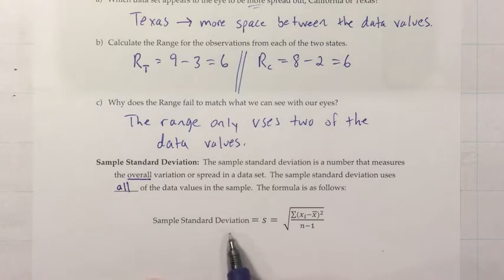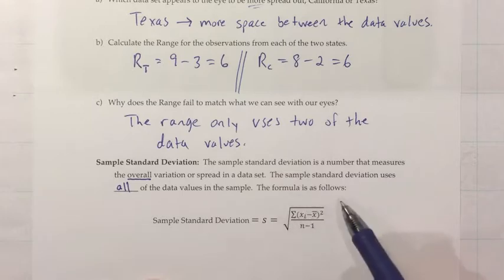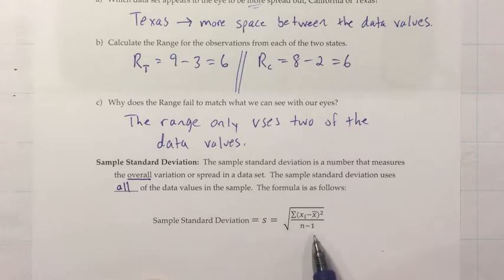It says the sample standard deviation will be S, so that's not scary, but that's the symbol we use for sample standard deviation. But this is a little intimidating. It says that to get S, we need to take the square root of the sum of the squared deviations from the mean divided by 1 less than the sample size.